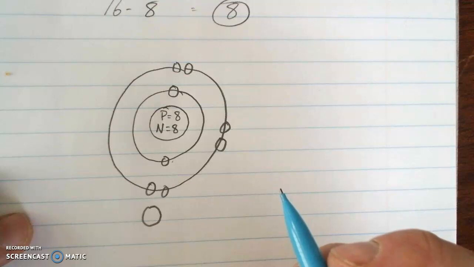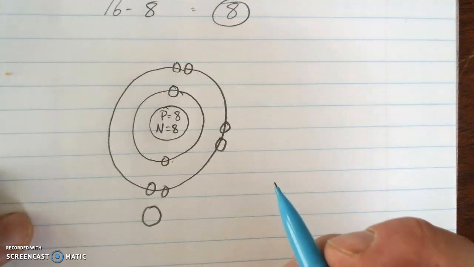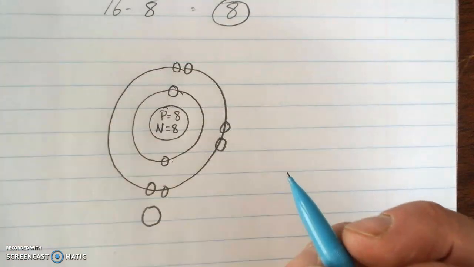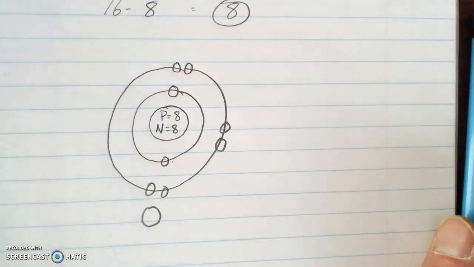Now where we're going to go with this information probably next week is how this becomes an ion and creates chemical bonds. But for now, I think this is a pretty good start.